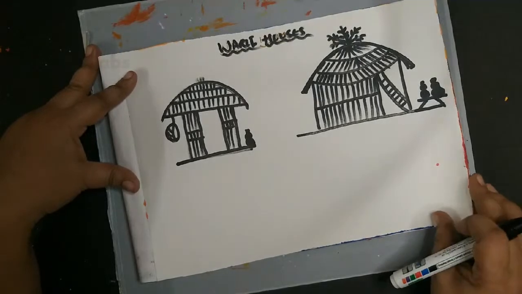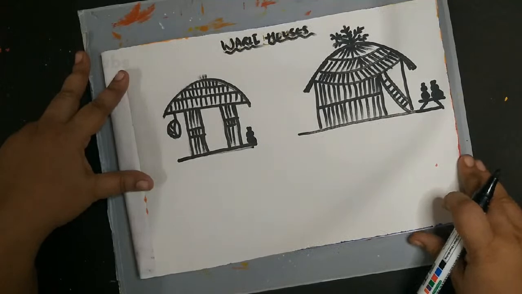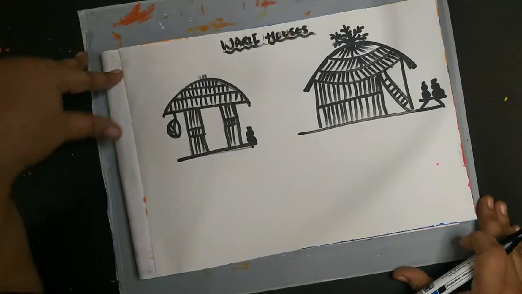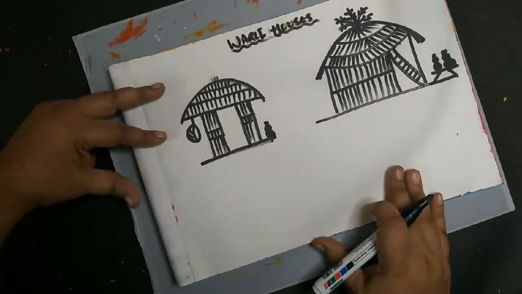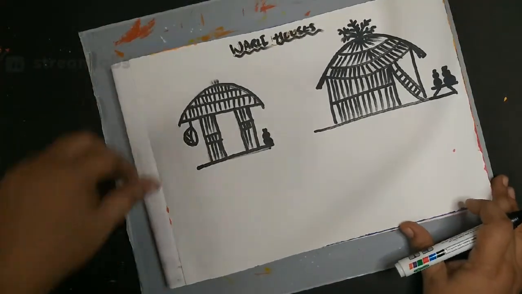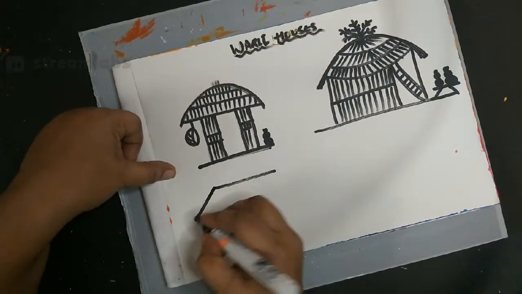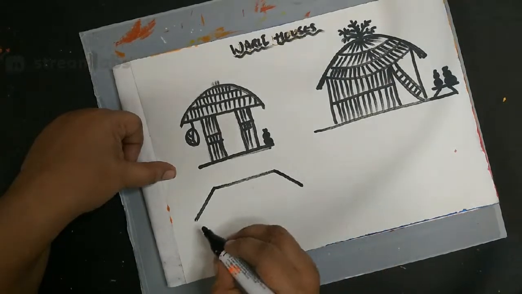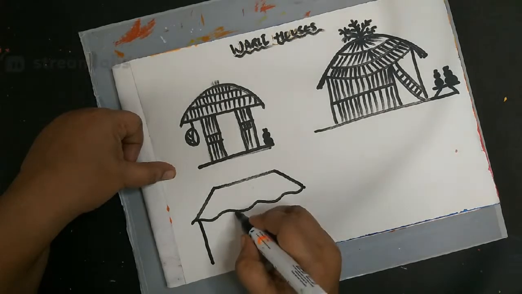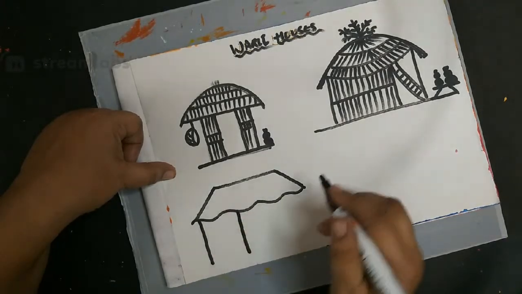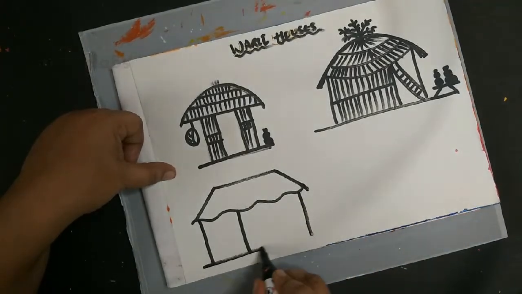So I'm using my drawing notebook today. You may use anything you prefer. I will keep my notebook slightly like this, so that it is convenient for me to draw. So what we are going to do is draw a flat line, then two diagonal lines, and then we are going to do a curve, then two vertical lines, and here one more line, and then the base of the house.